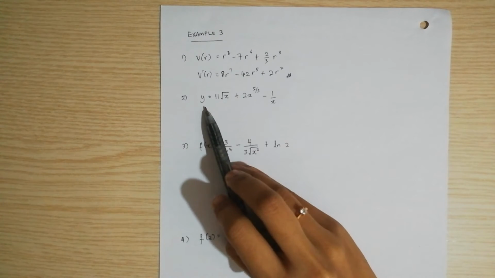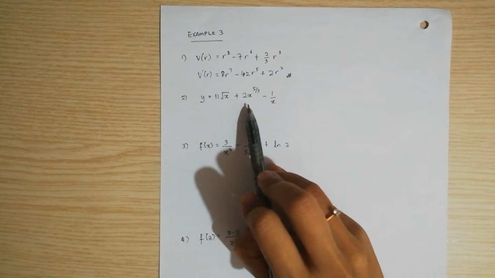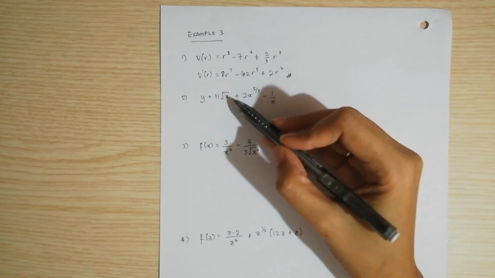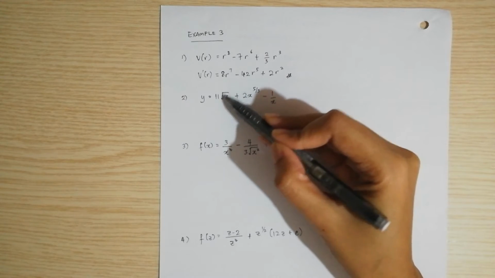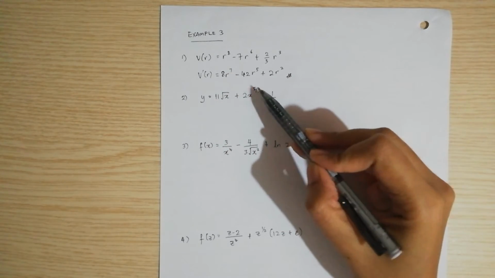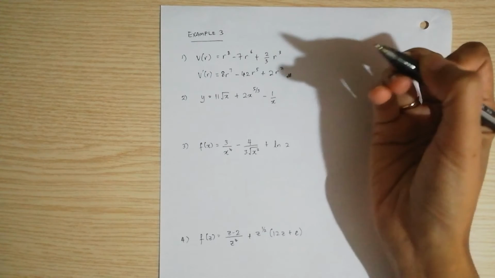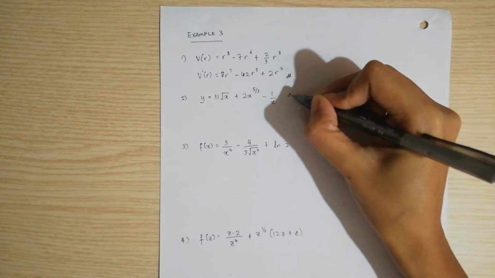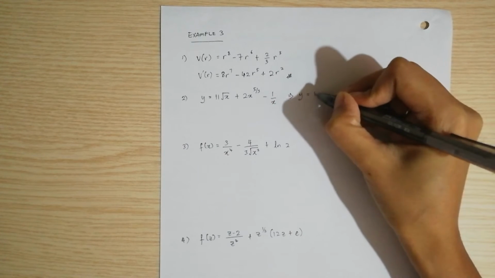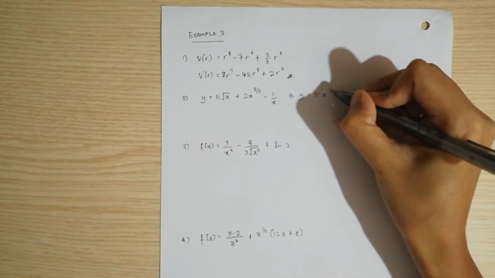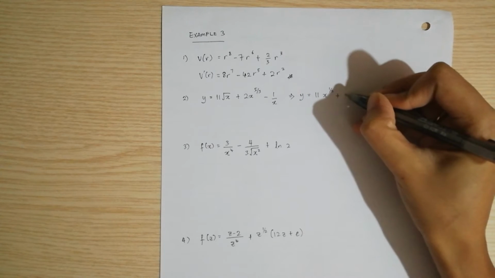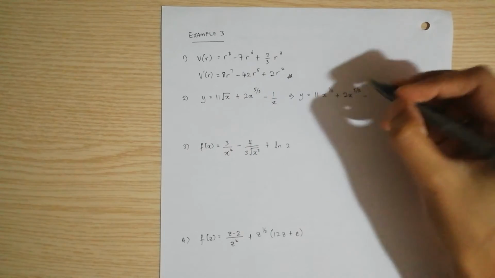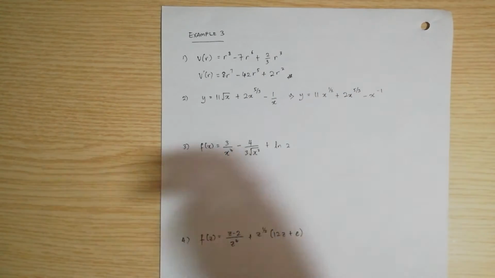The second one, we have y equal to 11 square root of x plus 2x^(5/3) minus 1 over x. So for this one, first you have to rewrite this. We don't want the radical form, so you have to change to the form of x power of something in order to differentiate. So you can write this first as y equal to 11x^(1/2) plus 2x^(5/3), still the same, minus 1 over x is x^(-1).